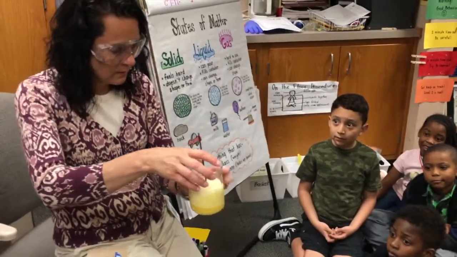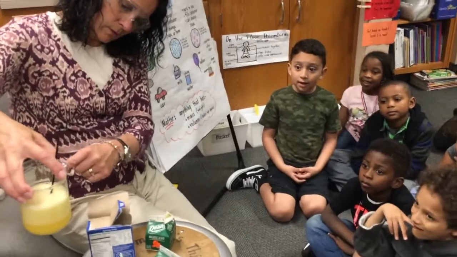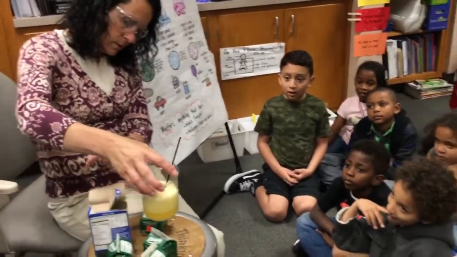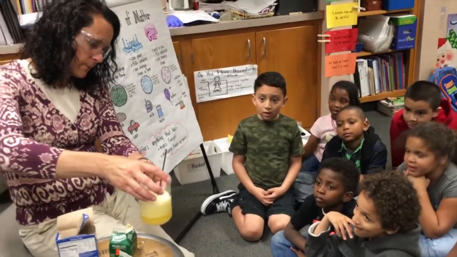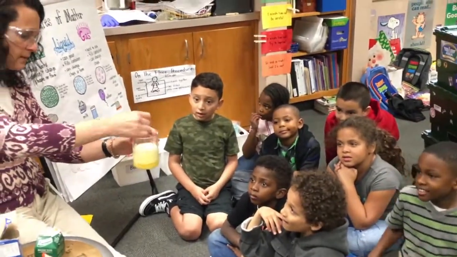But look at how much baking soda. Can you see the difference between the two? Yeah. The other one's a little more golden. Look at all that gas. So what do you think this is up above? Gas. Those are the bubbles. So it formed a gas, didn't it?